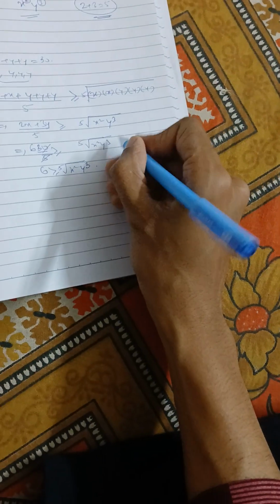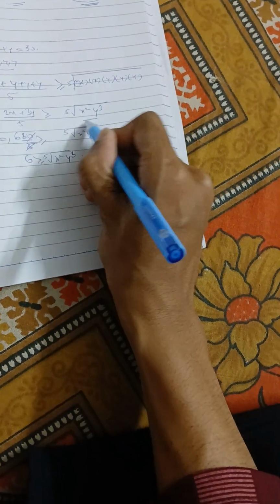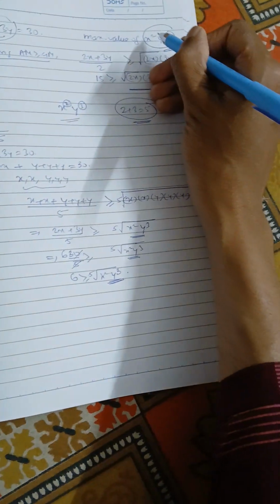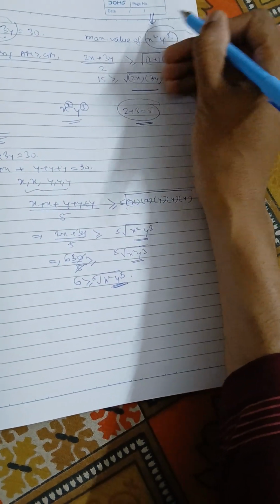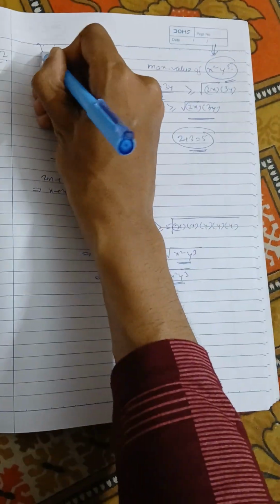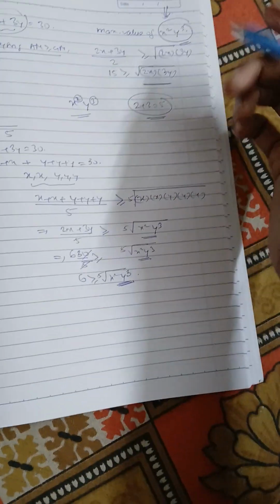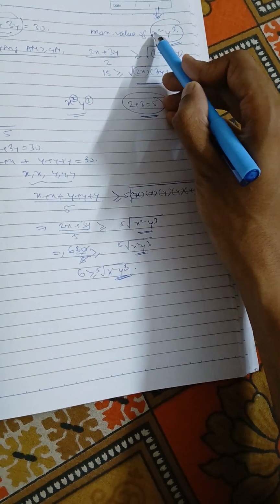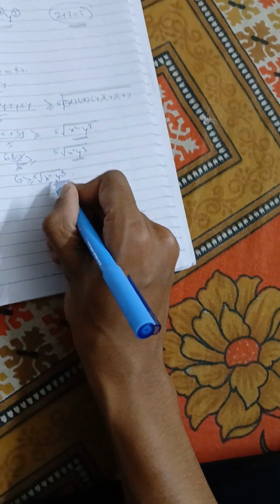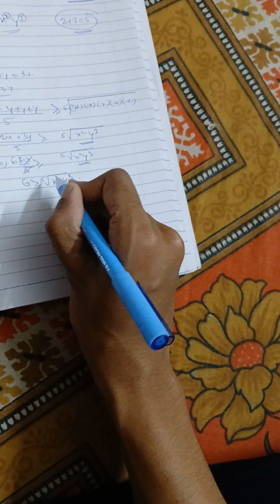Now since we have broken it like this, you can see we are getting x square into y cube, the desired thing given in the question. So when these kind of questions come, we have to manipulate the relation in such a way that we can bring the product. So the 5th root of x square y cube is lesser or equal to 6.